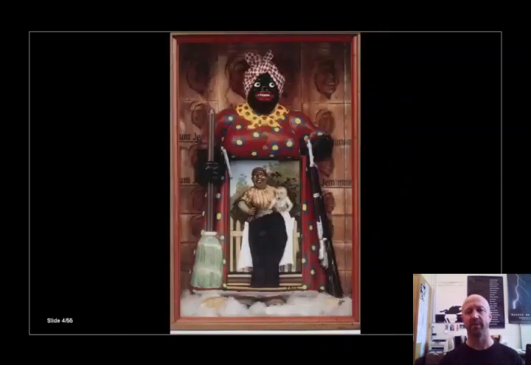We jump forward quite a bit in time here to look at a work by Betye Saar called The Liberation of Aunt Jemima from 1972, to a period of Black artists, women artists, pointing out some of the stereotypes that they confront every day in their own lives, and the persistence of these stereotypes from antebellum times up until the present.